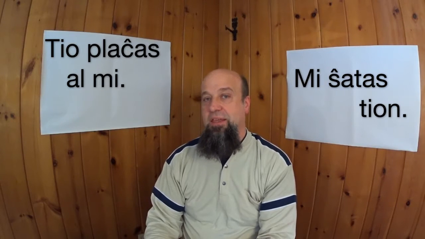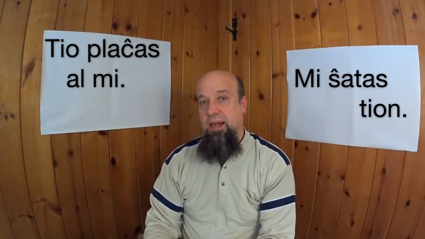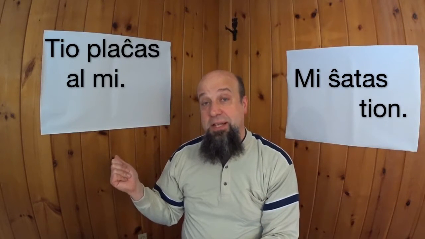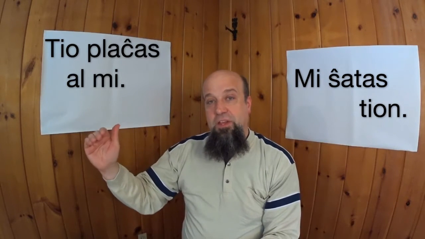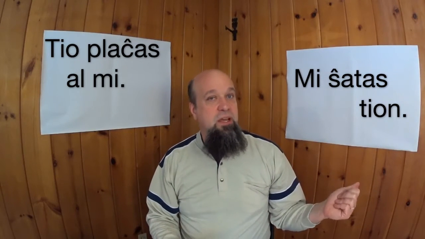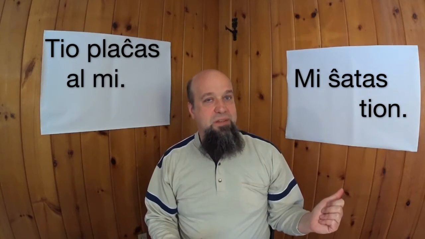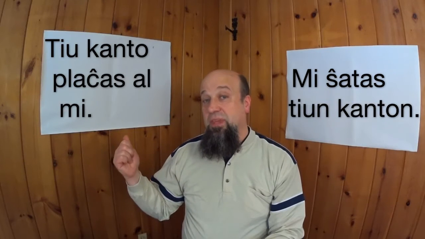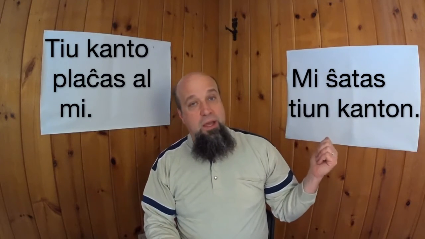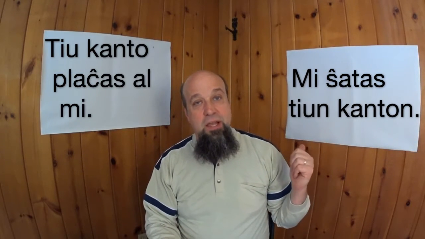And the second new thing in this lesson is the difference between mi ŝatas and tio plaĉas al mi. They both pretty much mean I like. The difference is when you say tio plaĉas al mi, the thing that you like is the subject of the sentence. And if you say mi ŝatas tion, the thing that you like is the object of the sentence. So, tiu canto plaĉas al mi, that song is pleasing to me, or I like that song, or mi ŝatas tiun canton. Both pretty much mean the same thing.